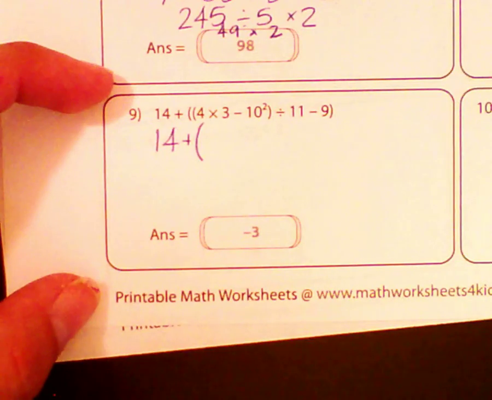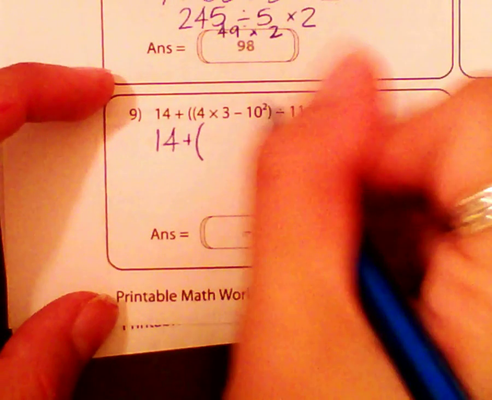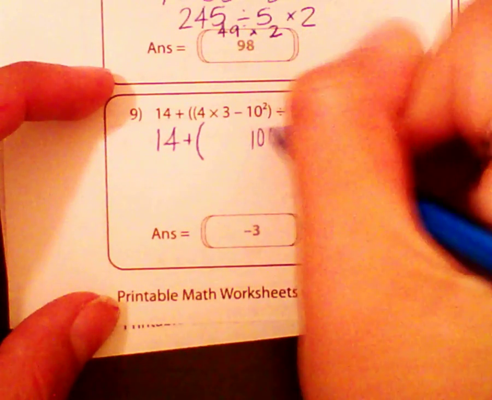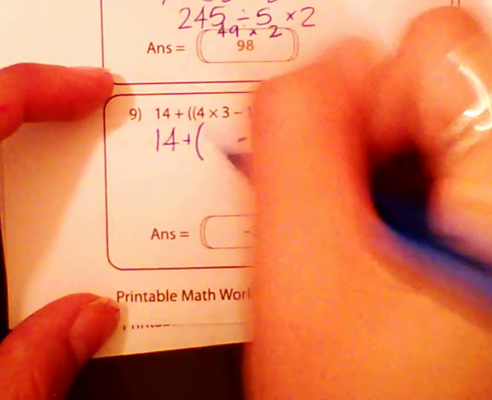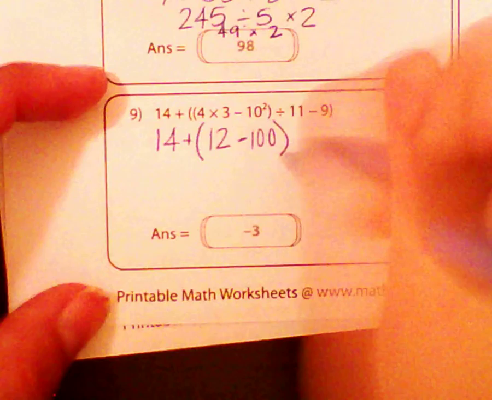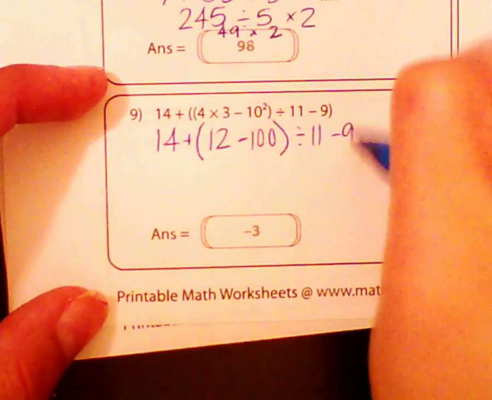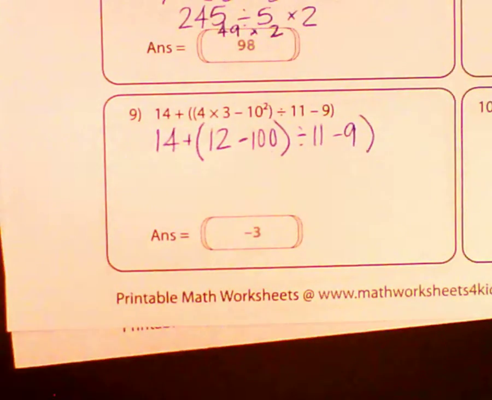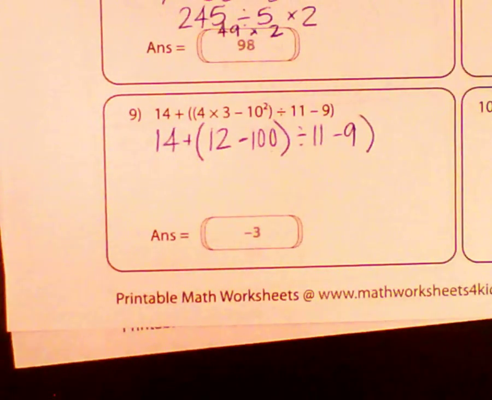14 plus. I should technically do this first, but again, 10 times 10 is 100. It's okay if everything else is coming down. 4 times 3 is 12. So I just kind of tackled that in one round. Okay, need to finish what's in the parentheses. 12, take away 100.